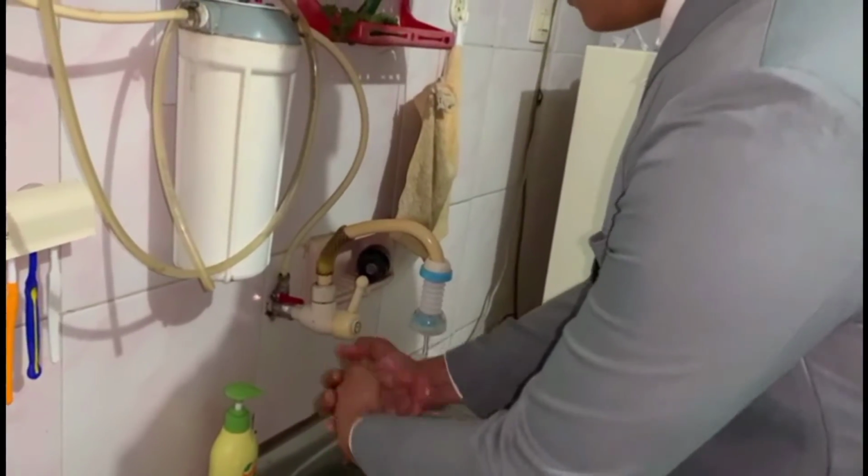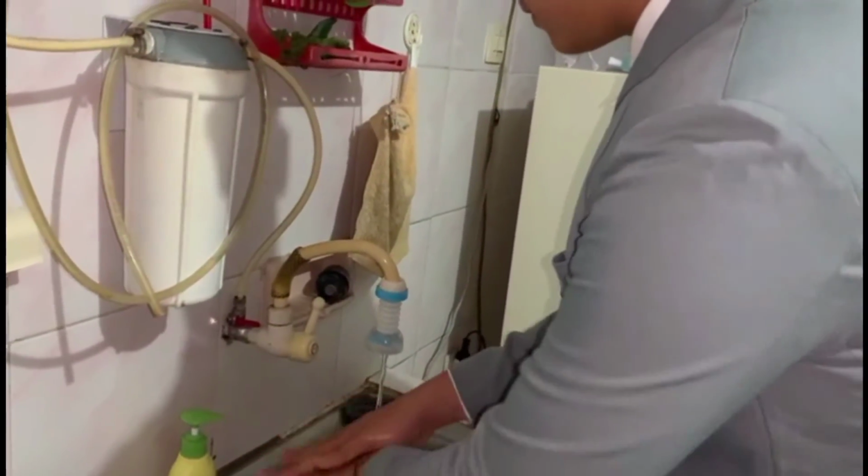So, before we close our presentation today, we would like to conclude that to prevent cross-contamination and hazardous food, we need to, number one, wash our hands thoroughly before handling food, and after going to the bathroom.